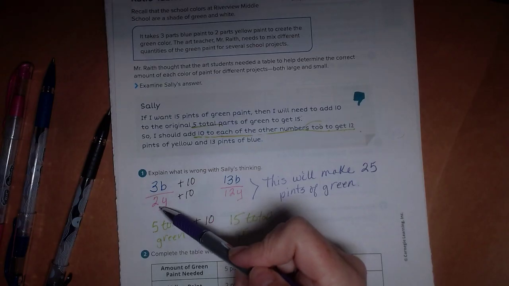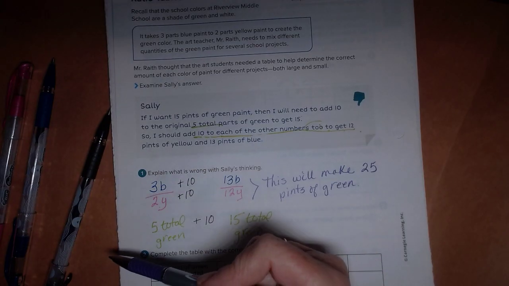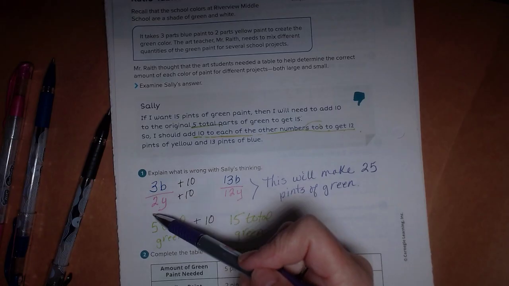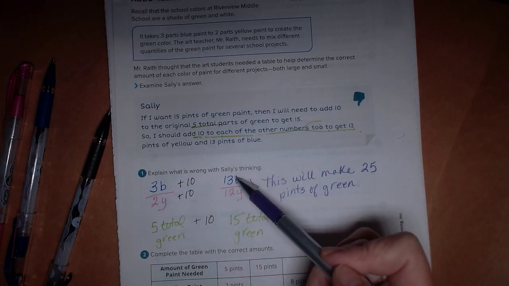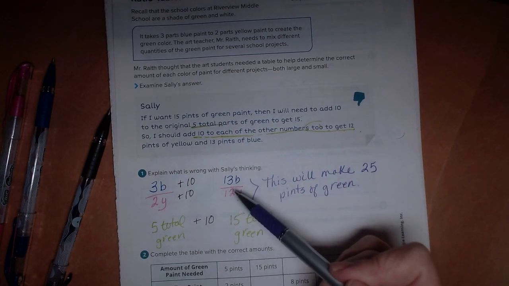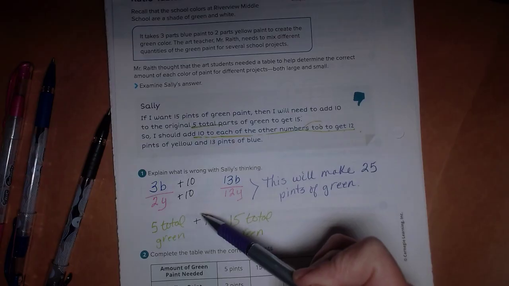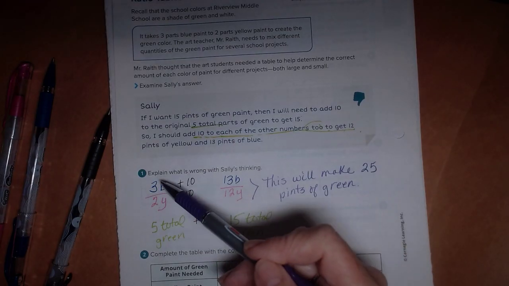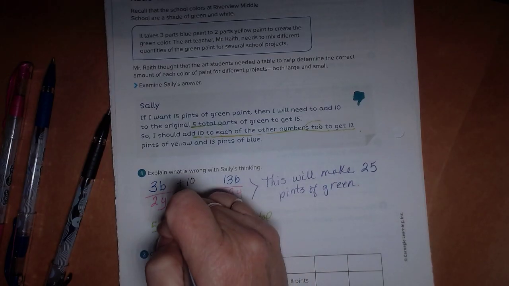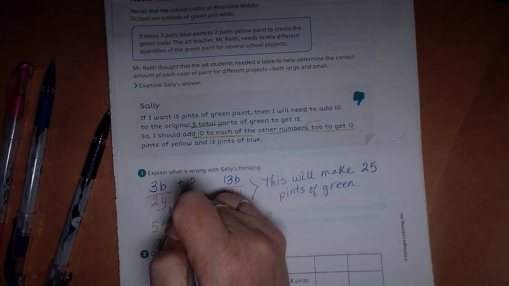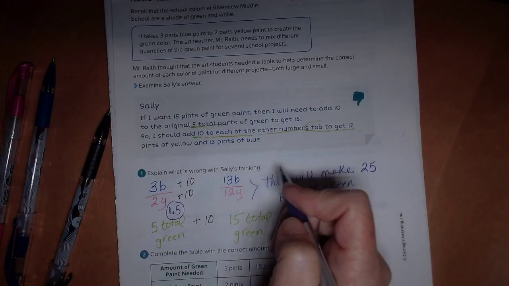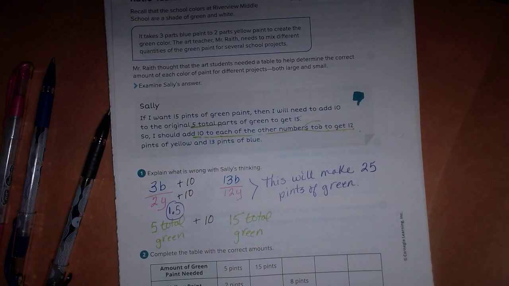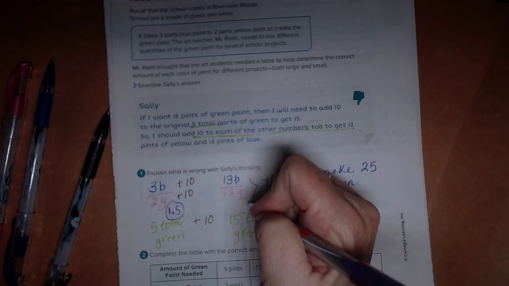Remember, 2 lessons ago we said that if you divide these, the quotient has to be the same on both in order for them to be equivalent. So what is 3 divided by 2? Half of 3 is 1.5, so that is a 1.5 quotient. Do you get 1.5 when you do 13 divided by 12?